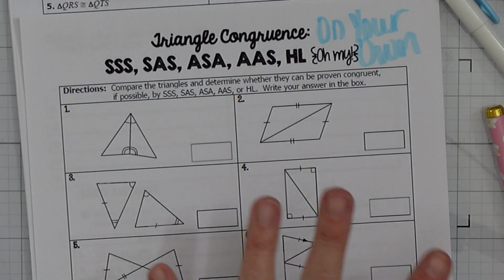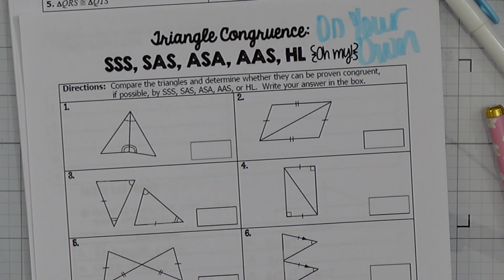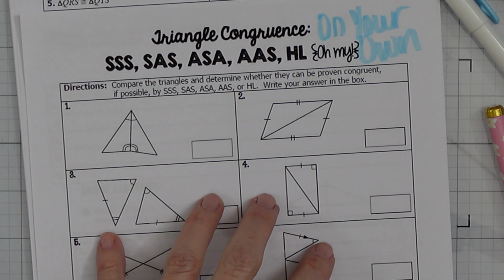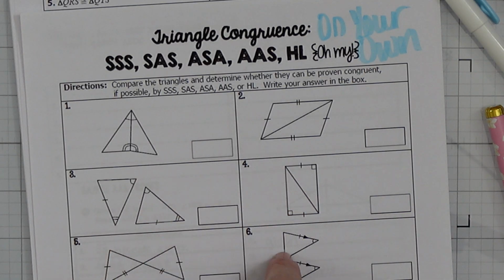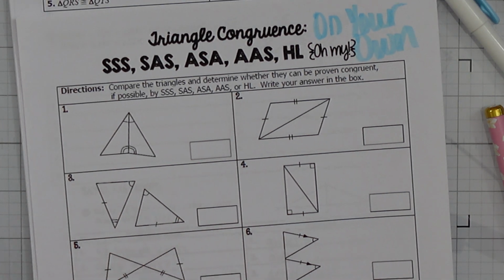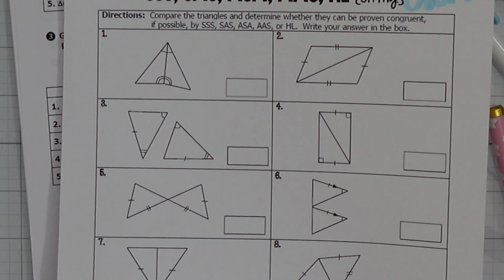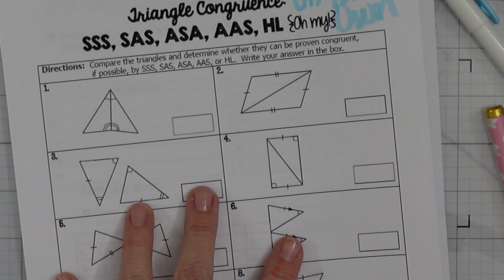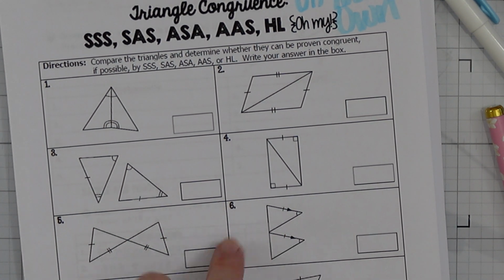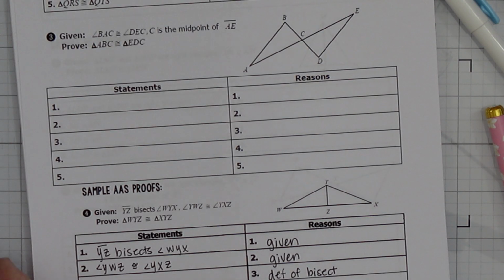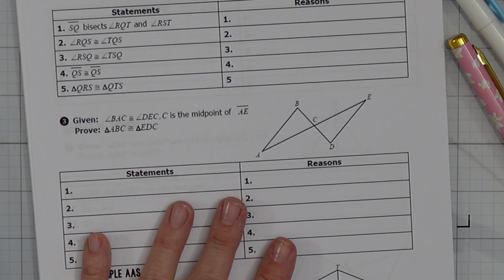You need to be able to get this information. You need to be able to process these, because this is the kind of stuff that would show up on a quiz or a test. All right, and we can go over it when I get back, or you can look at it online on Schoology. Let's go ahead and move on to this right here.